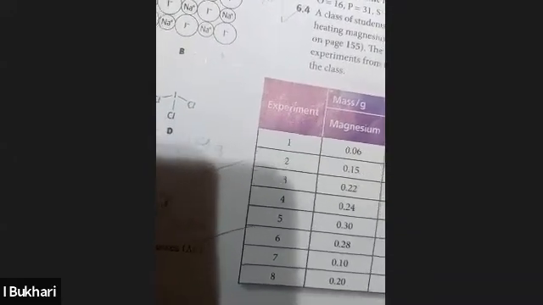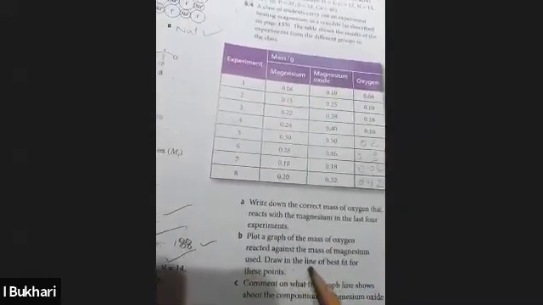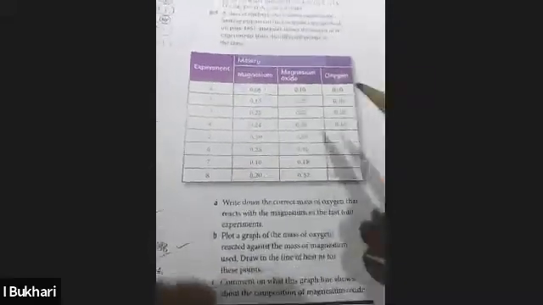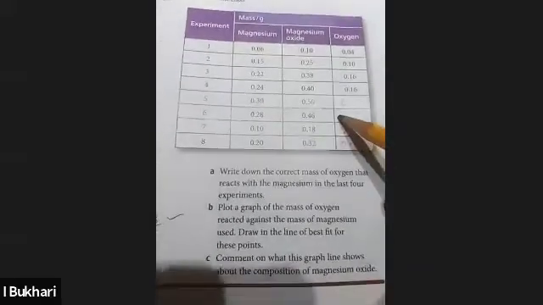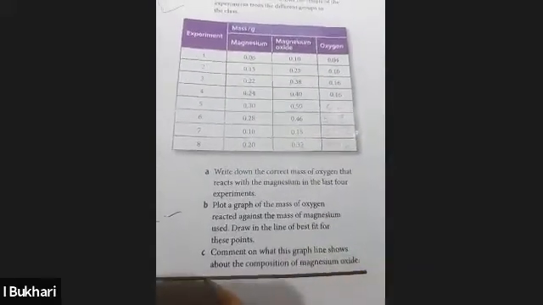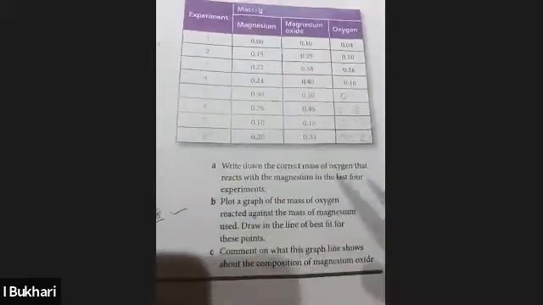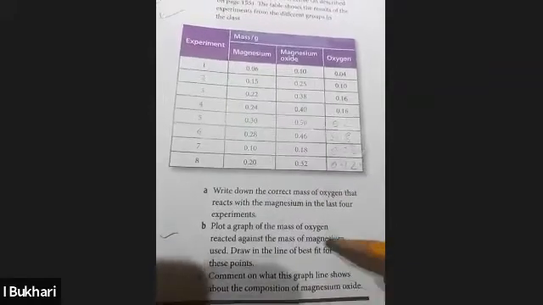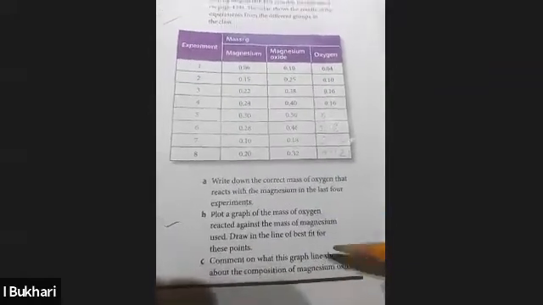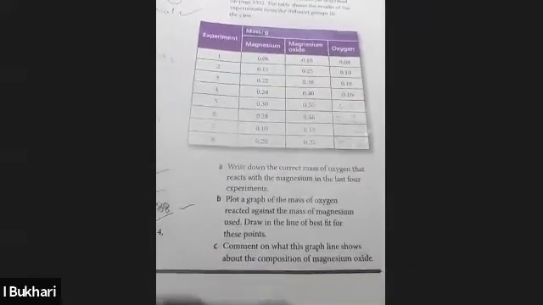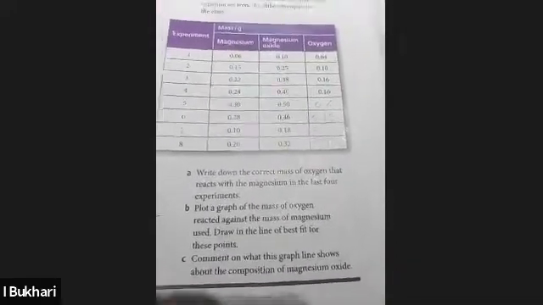Plot a graph of the mass of oxygen reacted against the mass of magnesium used. Draw in the line of best fit for these points. Now you have to draw a graph. Comment on what this graph line shows about the composition of magnesium oxide. So anybody wants to discuss the answer to these two parts, B and C? What do you think the graph would look like based upon what we just learned?